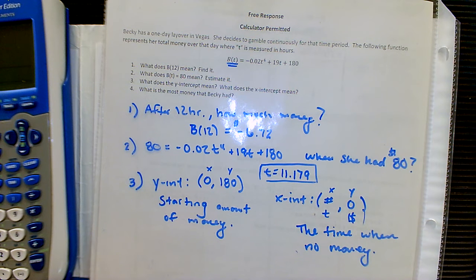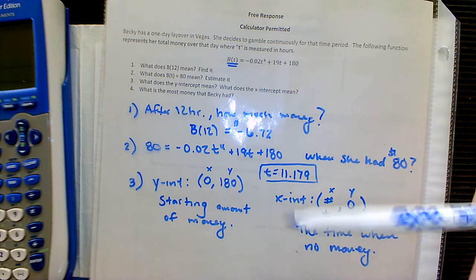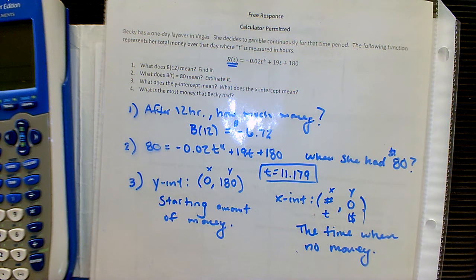Does that make sense? Do you see how there's always going to be a 0 somewhere in an intercept? It just depends where it is, if it's an X-intercept or a Y-intercept. Okay? Now this one didn't ask you to find those actual values. They just wanted to know what they represent or what they mean. So I think we're good from there. We doing okay? Yeah.